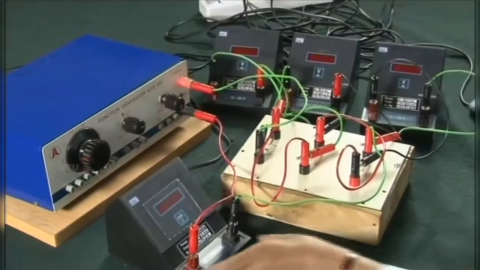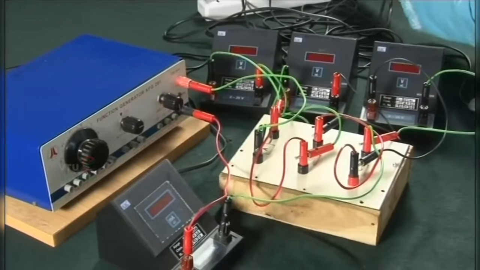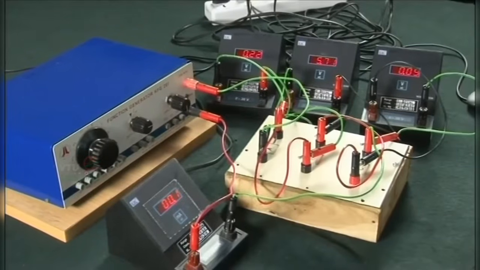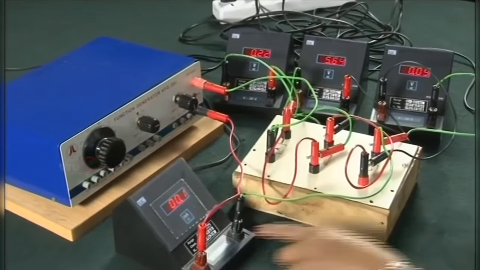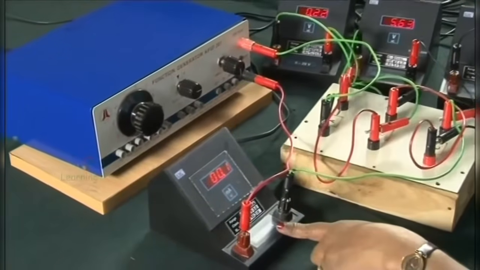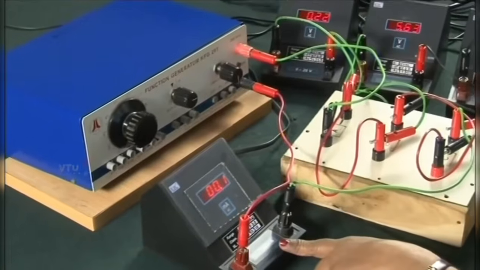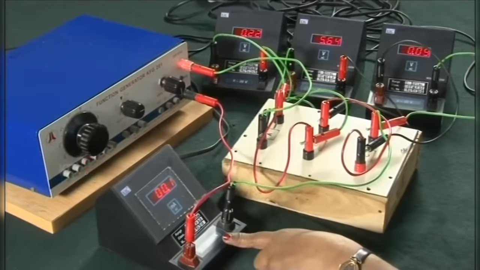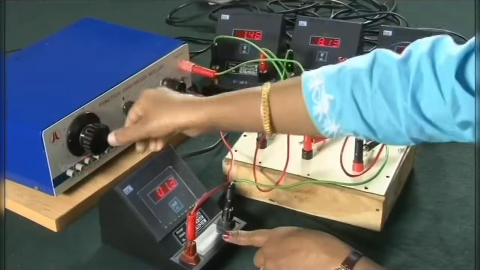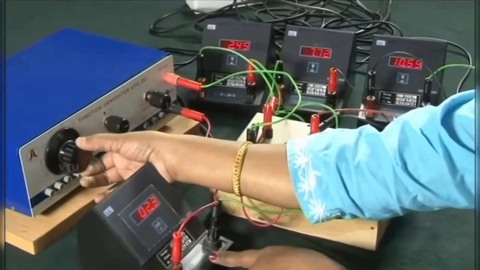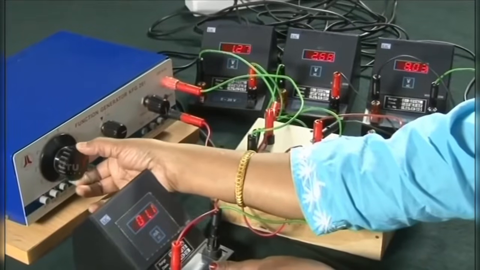Now, set the frequency at 100 Hertz. Note the readings of the milliammeter as well as the voltmeters. Record them as V1, V2 and V3. Repeat in steps of 100 up to 900 Hertz.